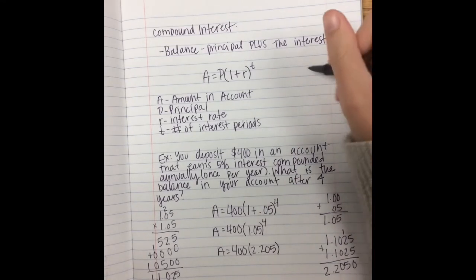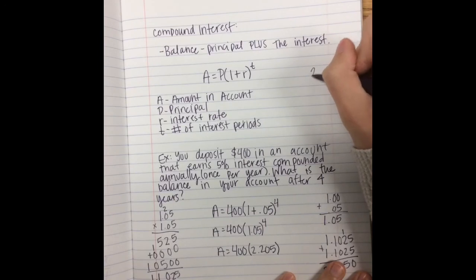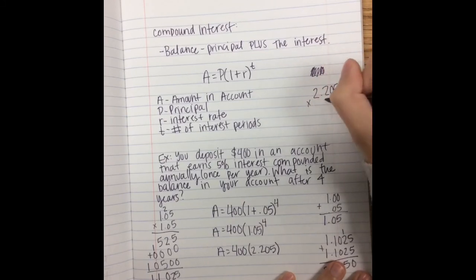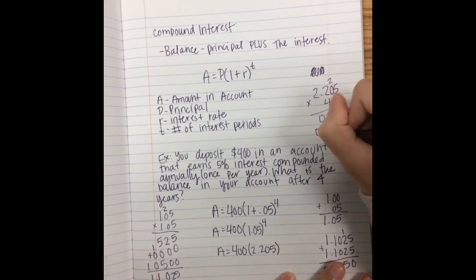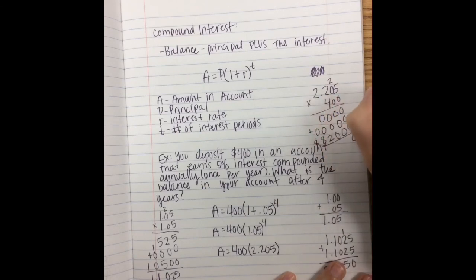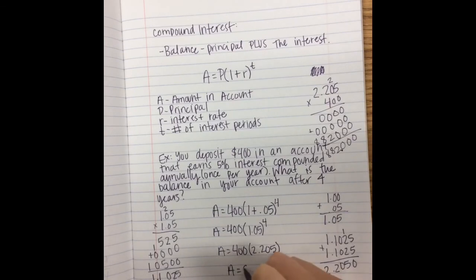Okay, so I'm going to do that up here so I have more room. 2.205. 0, 0, 0, 0, 2 placeholders. 4 times 5 is 20. 4 times 0 is 0 plus 2 is 2. 4 times 2 is 8. 4 times 2 is 8. So we get $882. All right.